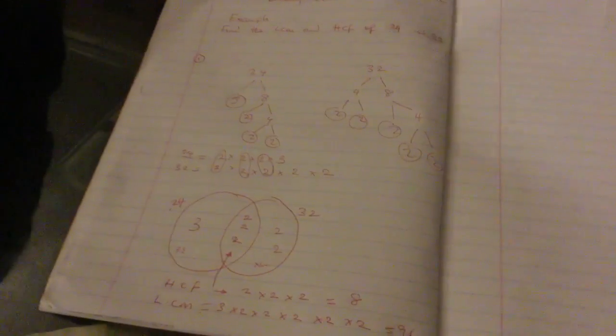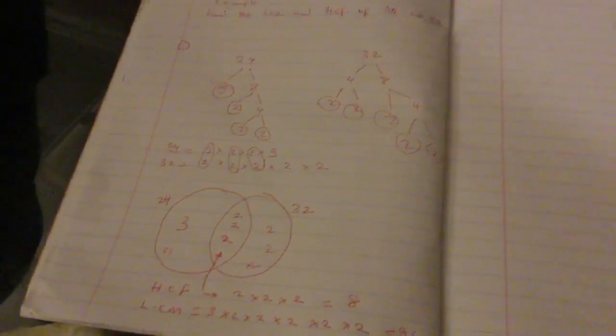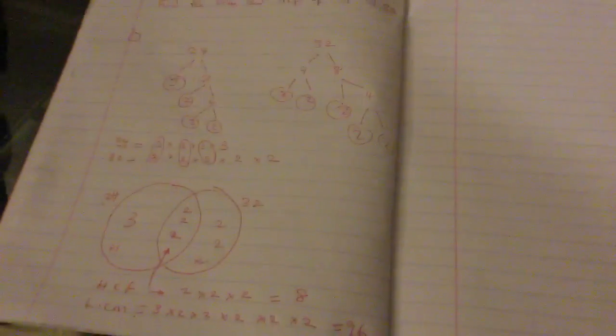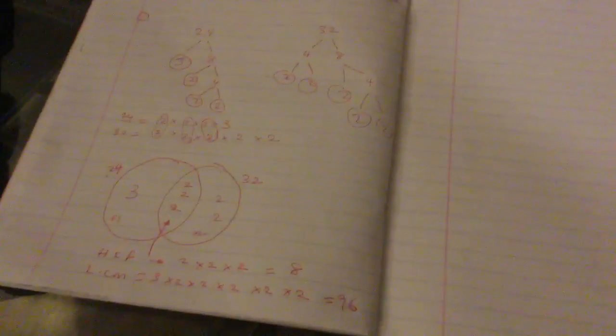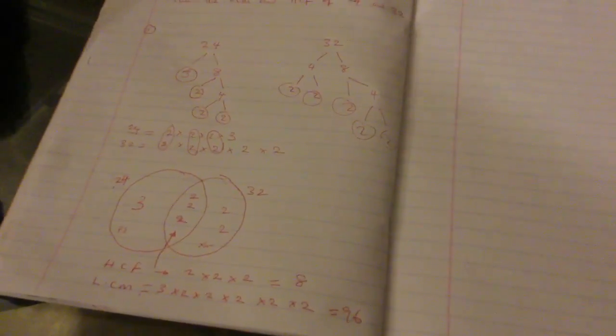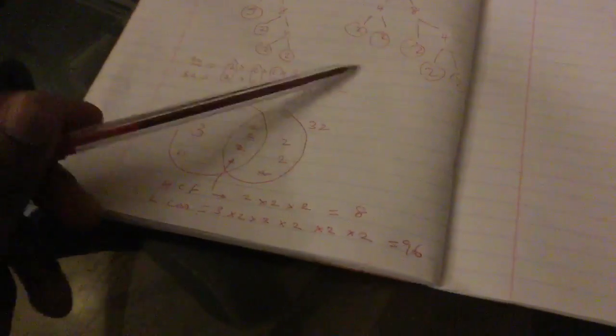And imagine you're told to find the lowest common multiple of very large numbers, like 512 and 620. You will spend the whole day trying to find the multiples, and you probably won't get them right. So instead, you break them down into prime factors.